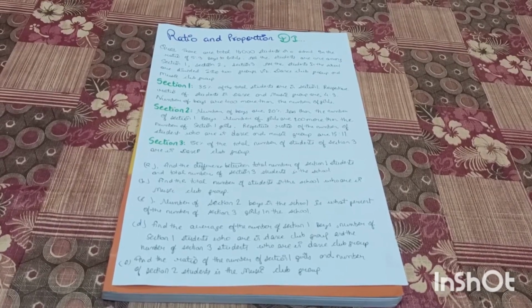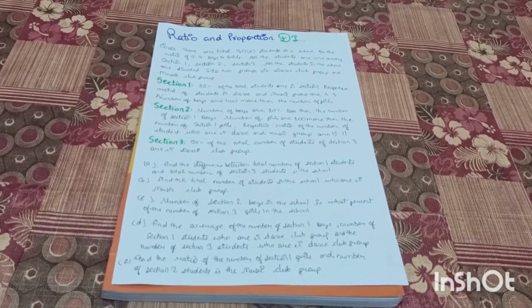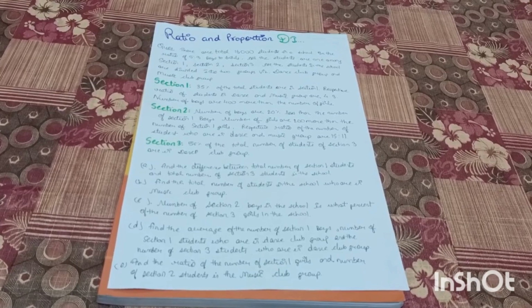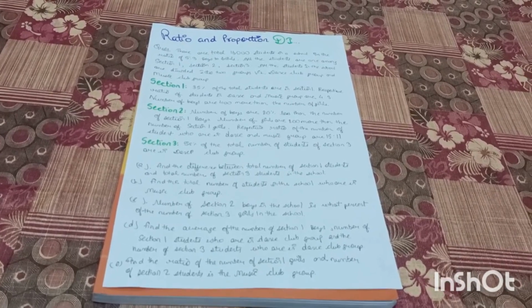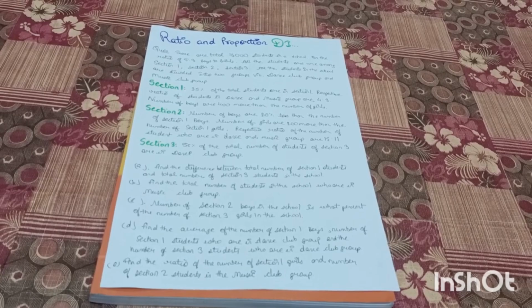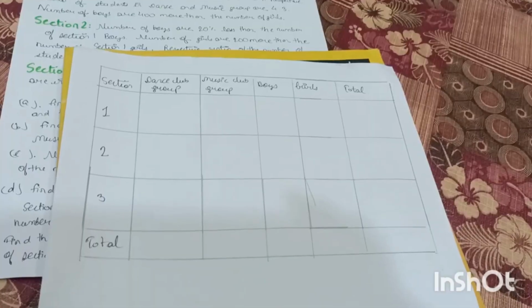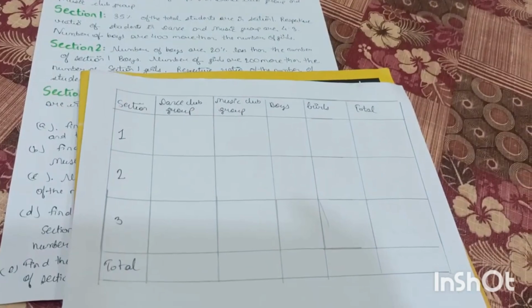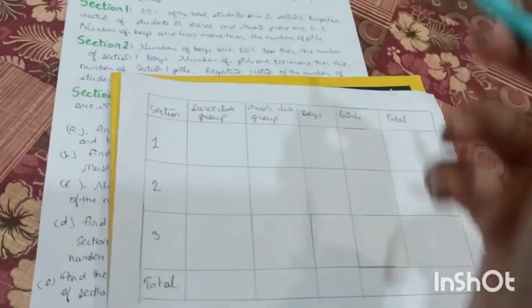So hello everyone, today we'll be solving ratio and proportion DI. So the first question is on your screen, you may solve it out. So for solving the first question, you need to make the table like this. So now let's put the value.